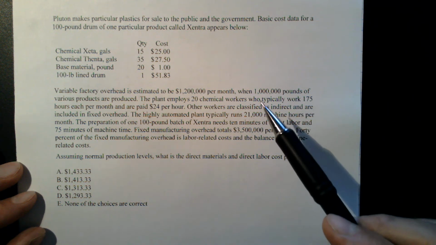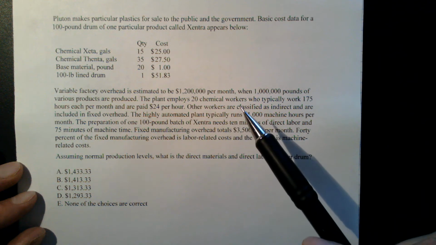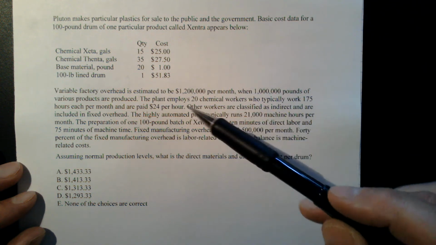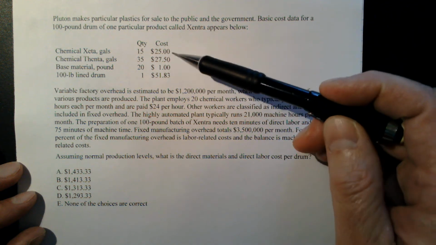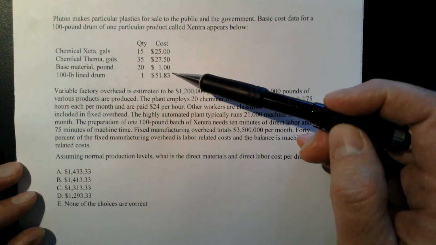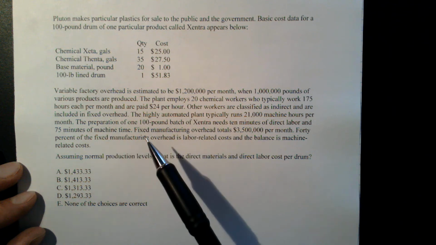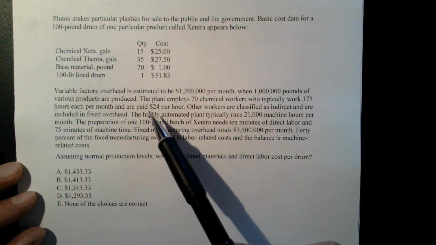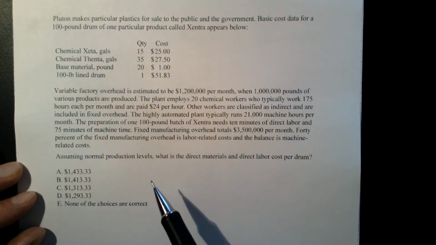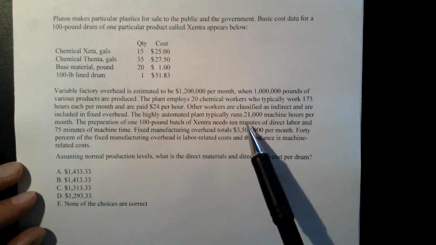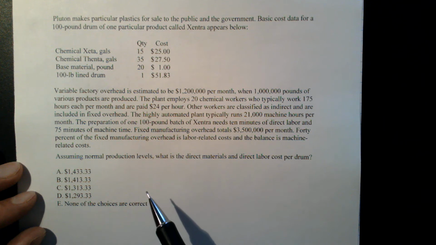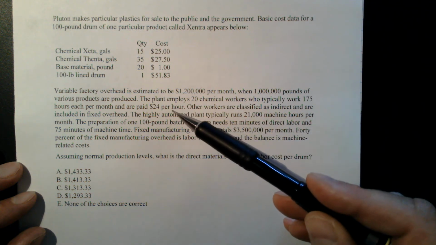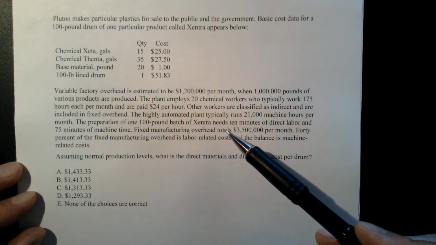So this problem deals with a plastics company that makes 100-pound drums of a particular product called Zentra, and it gives the bill of materials or the recipe for making that product. And then it gives us a bunch of information about variable overhead and how many employees they employ and what they're paid, and how much they run in terms of machine hours per month and all of that kind of stuff.